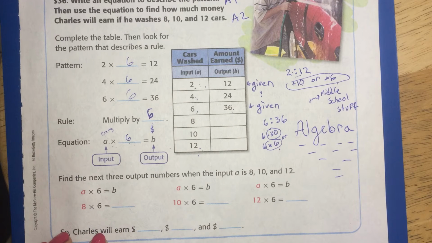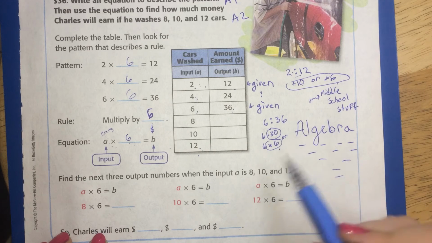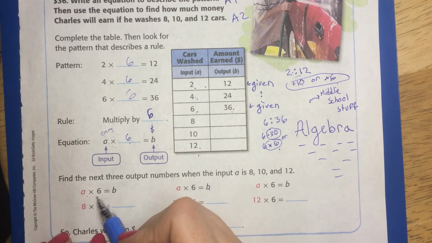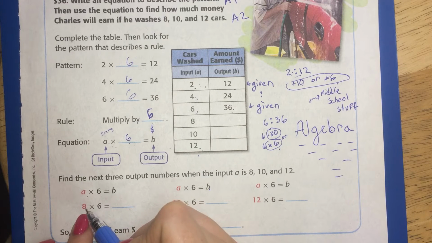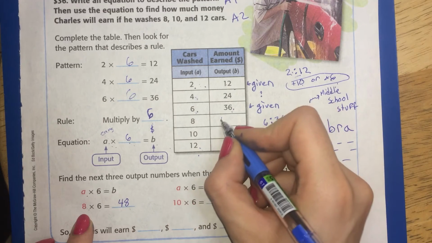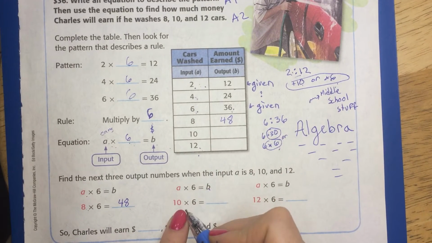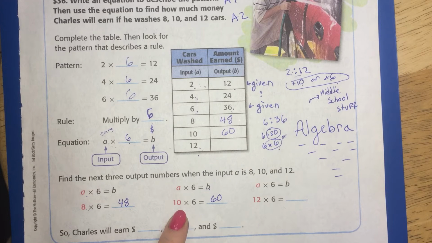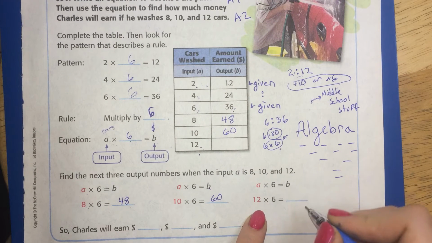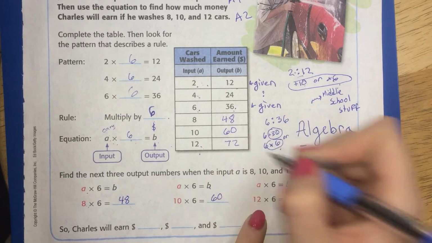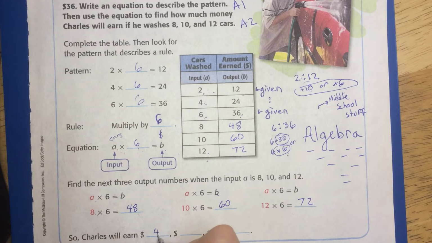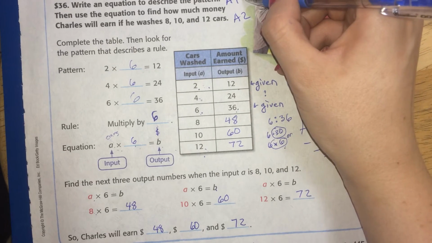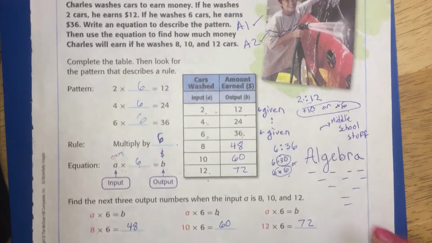Find the next 3 output numbers when the input A is 8, 10, and 12. It's the same equation. If 8 is our input, 8 times 6 is 48. If 10 is our input, times 6 is 60. And if 12 is our input, then we have 72. So Charles will earn $48, $60, and $72. We have our equation and our money, so we've answered both.